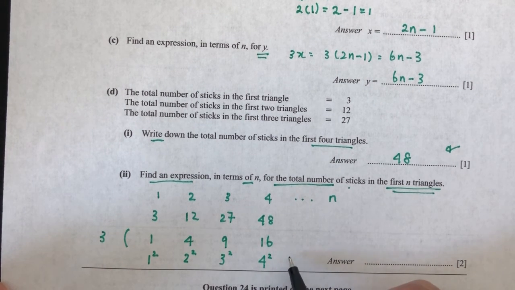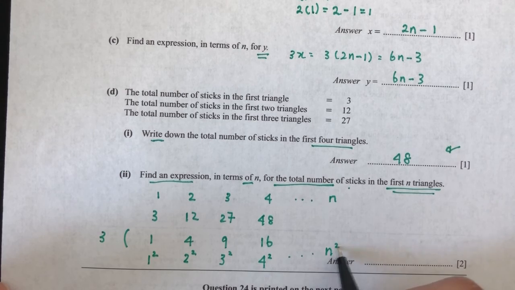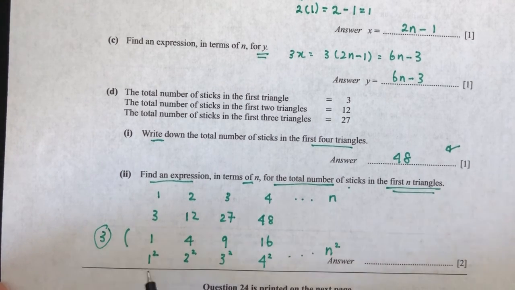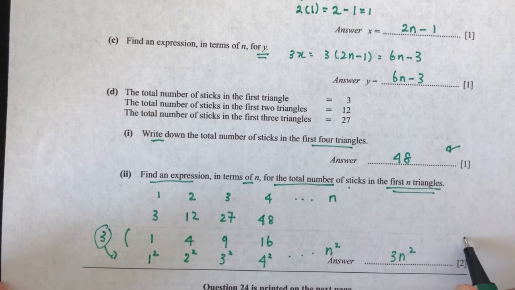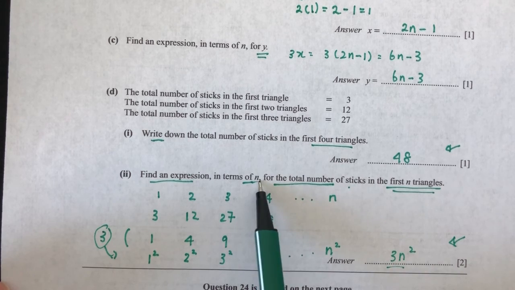Which means that n will be square of n. But 3 is out, so we have to put this back in. It will become 3n squared. So your answer for part 2 will be 3n squared for the expression in terms of n for the first n triangles.